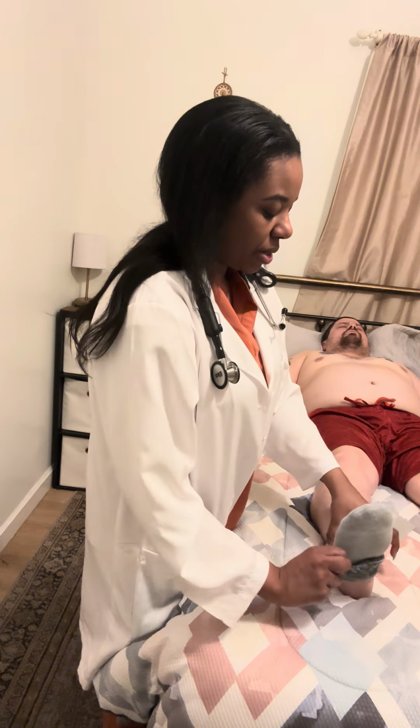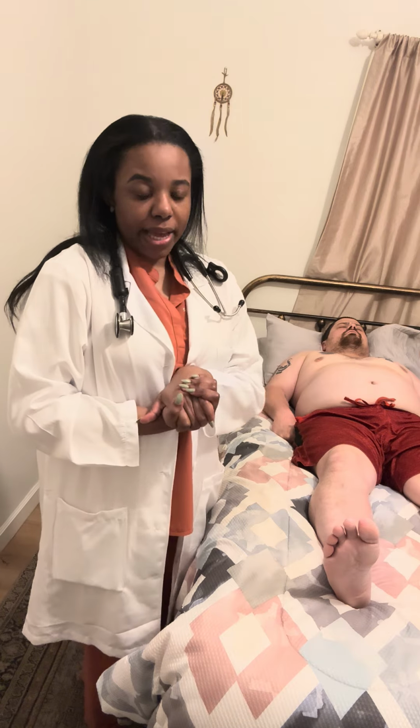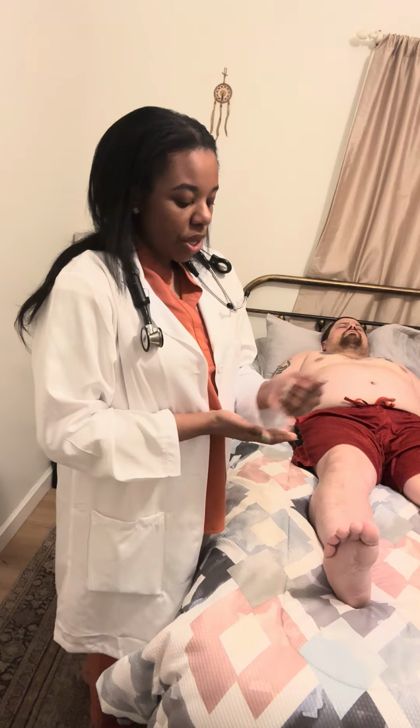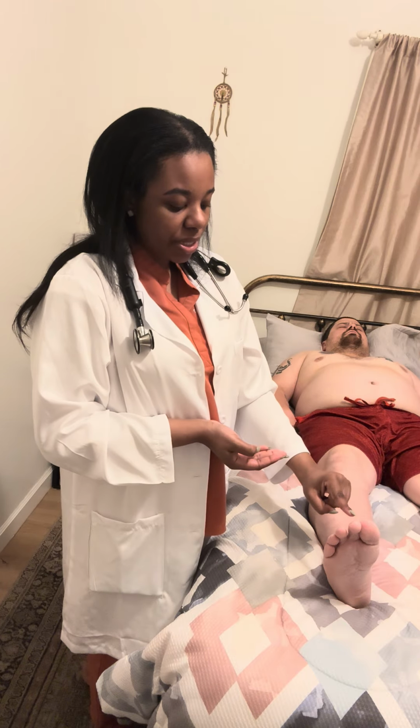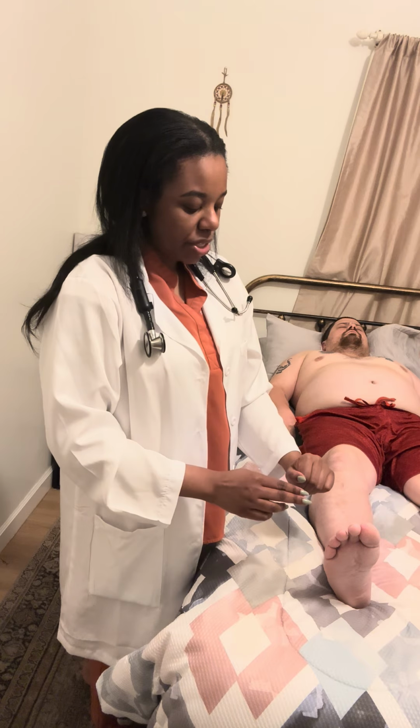And so now I'm just going to remove the patient's socks to assess the dorsalis pedis pulse. To locate that area, I would just go in between the patient's great toe and the top of the patient's foot.